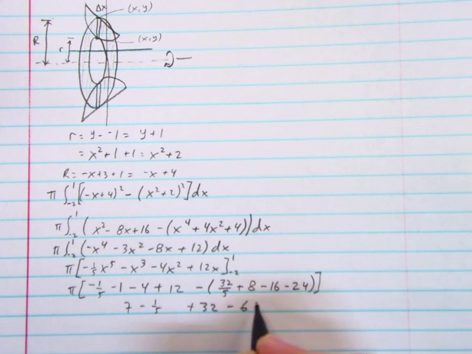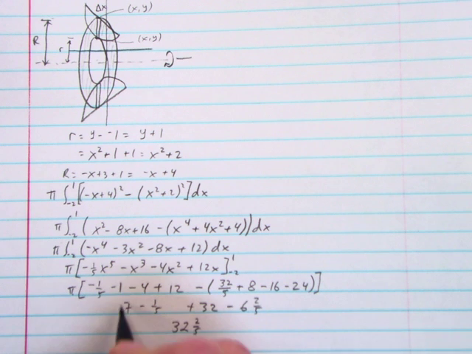And then we have minus 6 and 2/5. So we have 39 minus 6 will be 33, and this is also going to be a negative 2/5, so 33 minus 3/5 would be 32 and 2/5. Make sure I have my pi there.